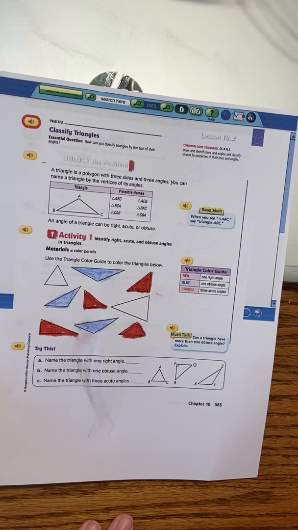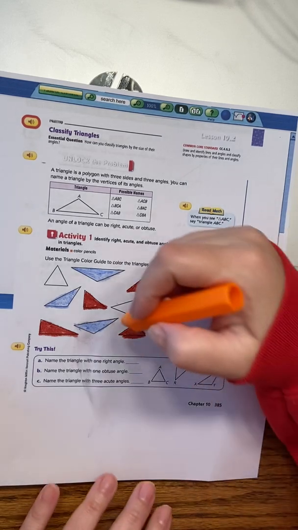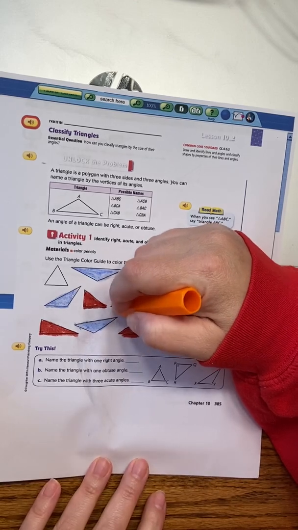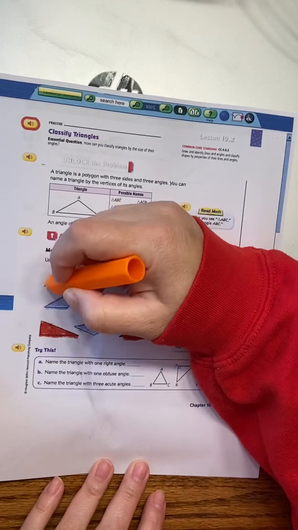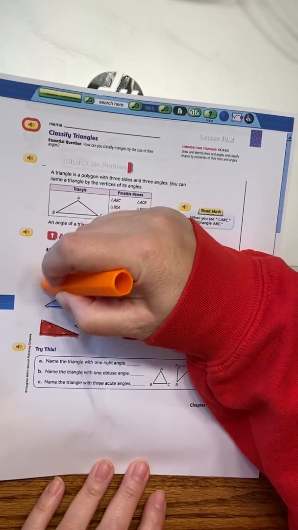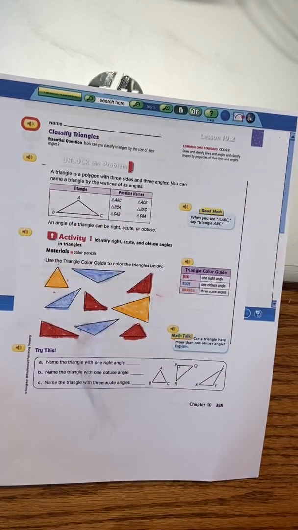Now, pause the video, and obviously the last two are the ones, right? They're going to be orange. Those two triangles, boys and girls, have 3 acute angles. All of their angles are small. All of them are cute little angles. So this would be orange. This would be orange. And there you go.